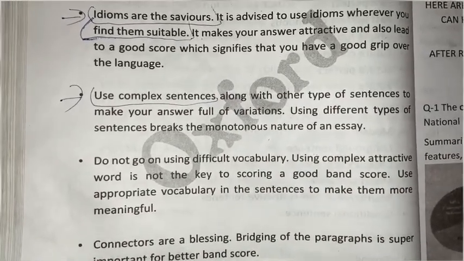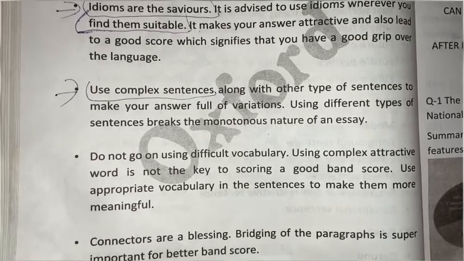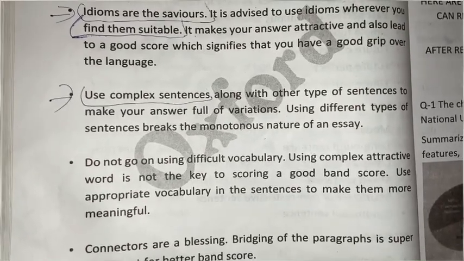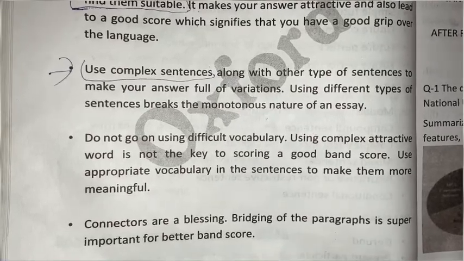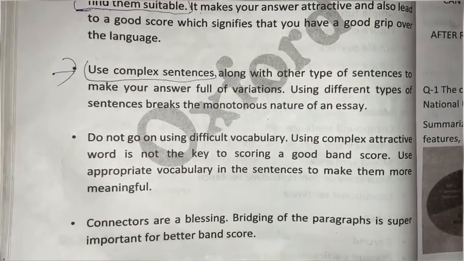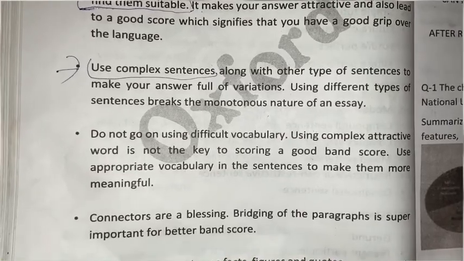So always use complex sentences along with other types of sentences to make your answer full of variations. Using different types of sentences breaks the monotonous nature of the essay.